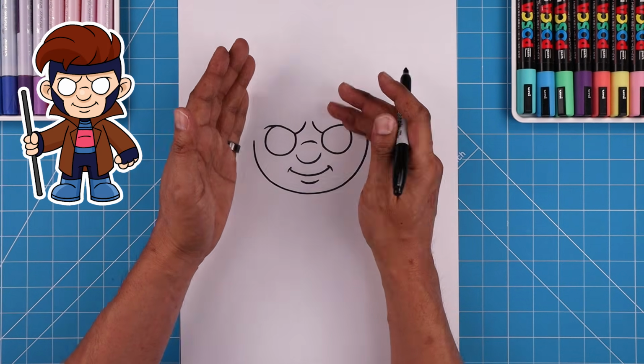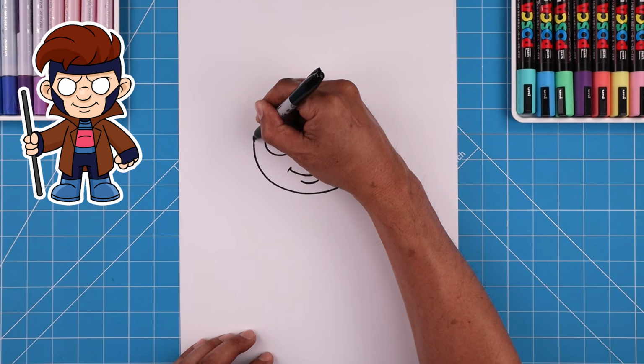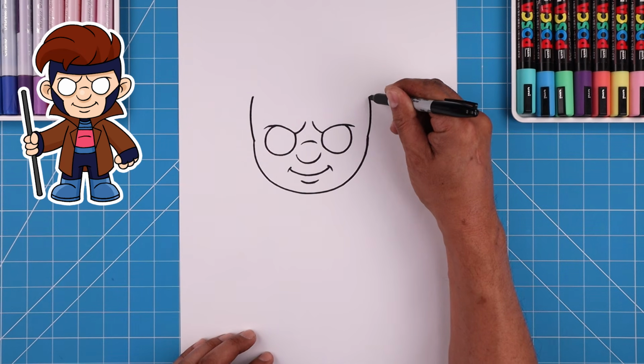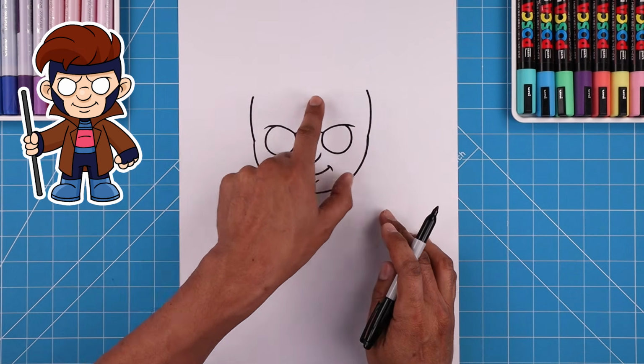Now I'm going to come around the side of the head, starting back on the left. We just want to bump this out and back in towards the top. And it'll connect the top with a curve.